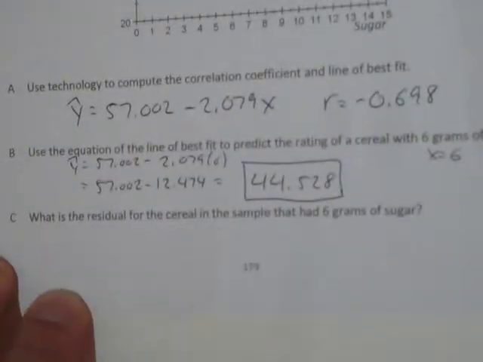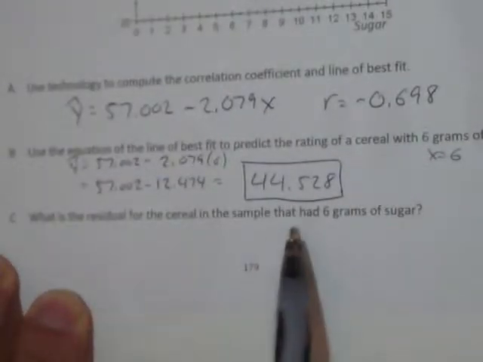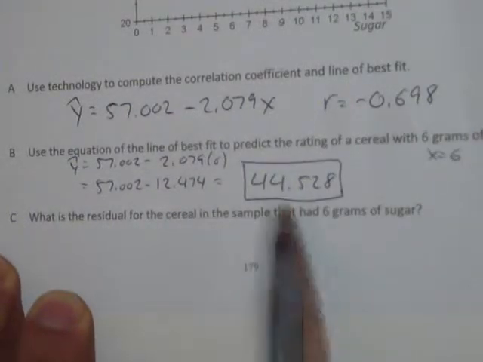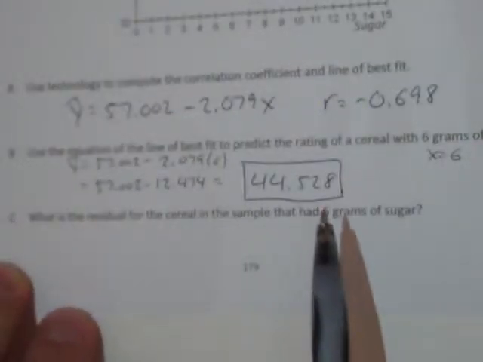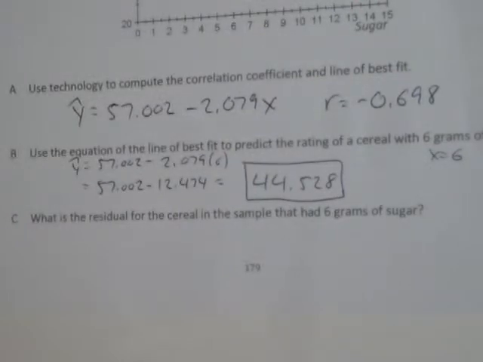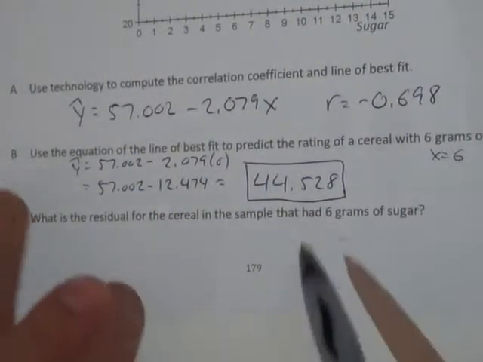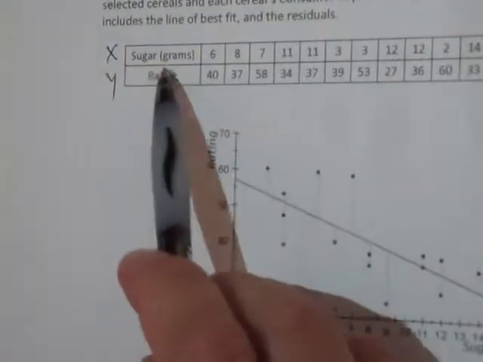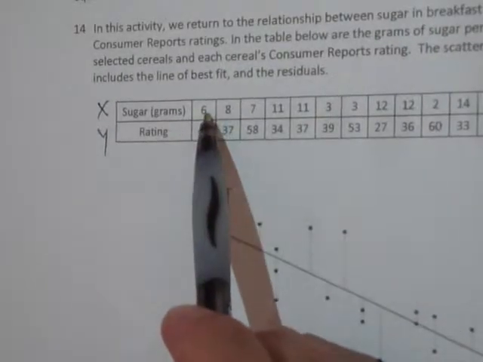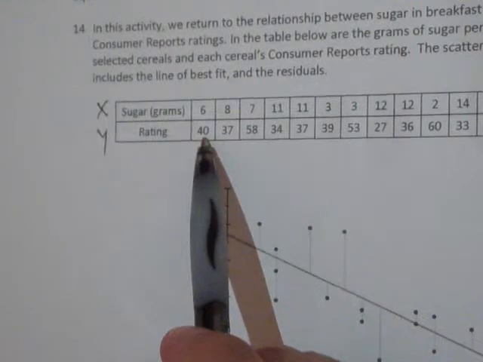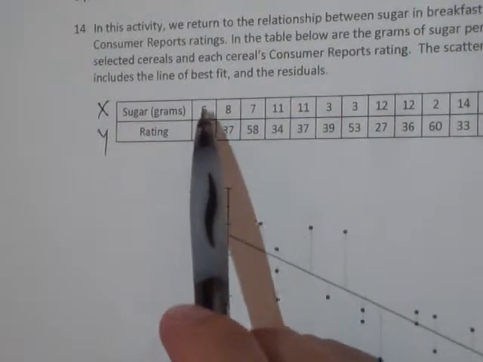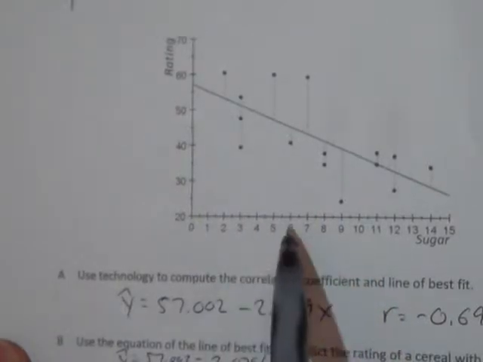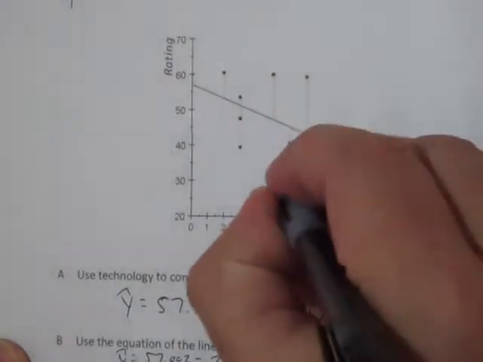And it says, what's the residual for this cereal? Well, the residual means that there's an actual piece of data that had 6 grams of sugar. So we got to go in there and look. We look over here, and it's the first one. So 6 grams of sugar had a rating of 40. In our actual data, there was one with 6 grams and 40. If you look on the scatter plot here, 6 grams, 40. There it is. That's the one we did.